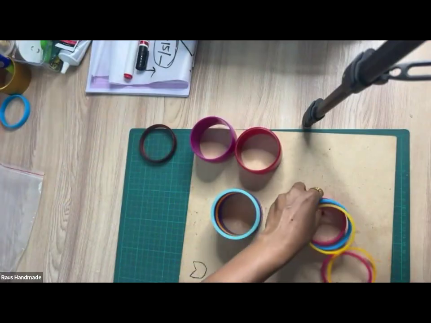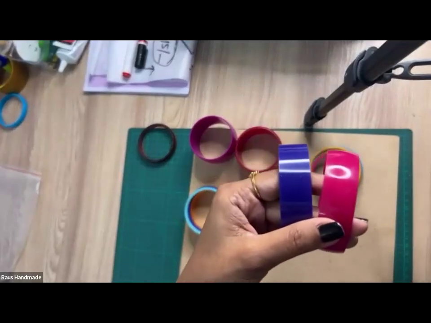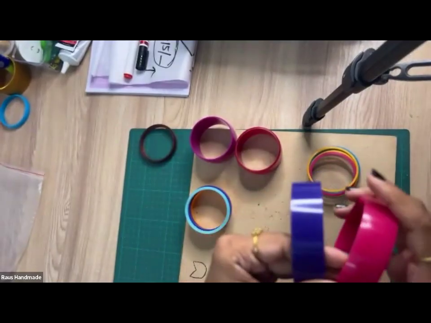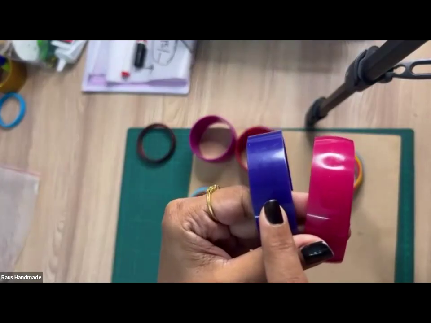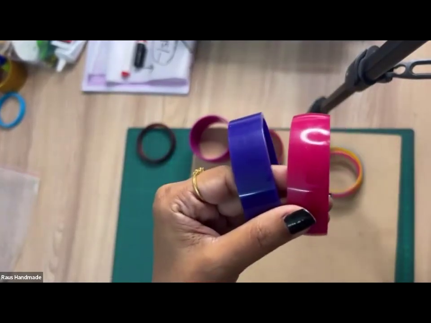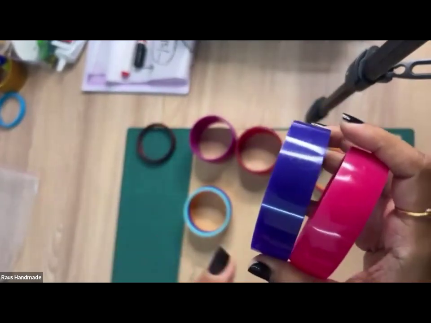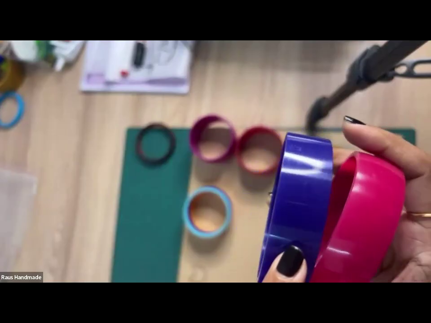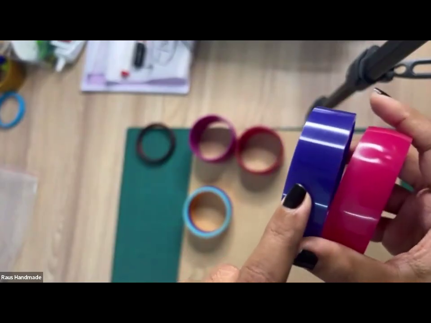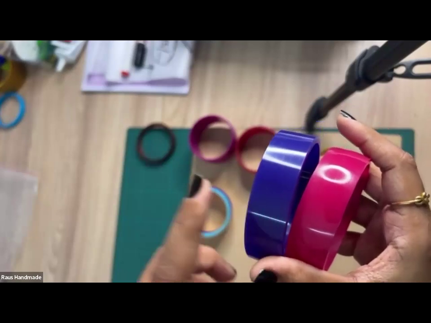So the first one I'm going to explain is about the flat bangle and normal bangle. So this one is called a flat bangle and this one is called a normal bangle. You can call it normal bangle, curved bangle, or round bangle, whatever. So basically, what is the difference is, as you can see, the surface of this bangle is flat, right? Can you see? And that is the reason why we are calling it a flat bangle.